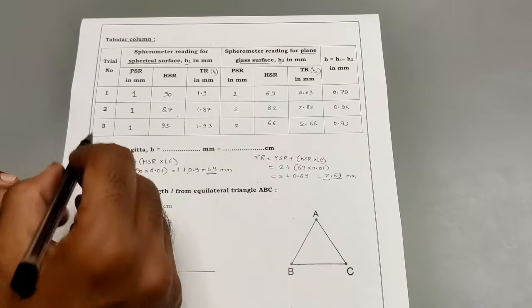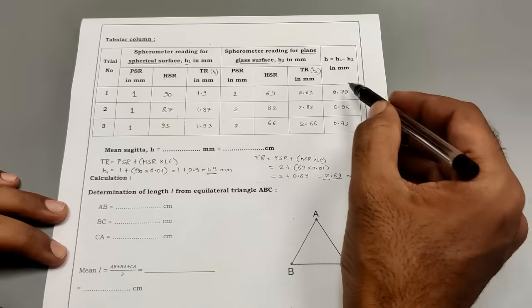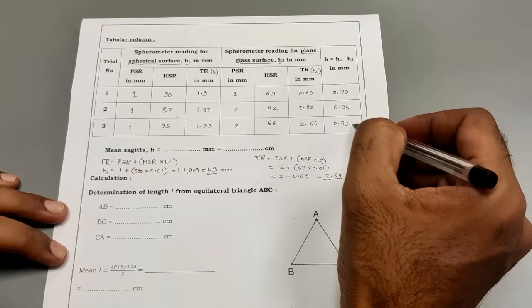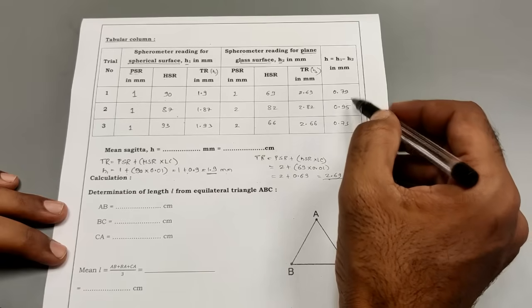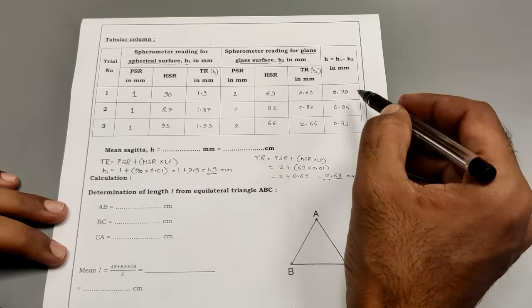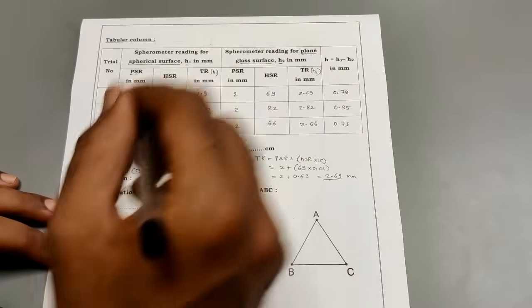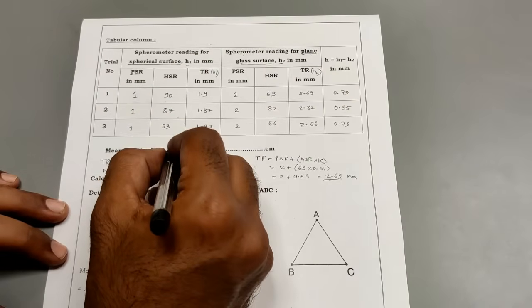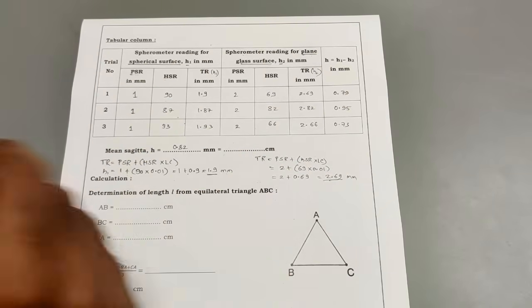Okay, see, the rest of the 2 trials, the second and third one, I have taken and noted down the readings here directly. So we have got the values of H as 0.95, 0.73. So we have got a total of 3 values of H here. So we have to take the mean: 0.79 plus 0.95 plus 0.73 divided by 3. You will get the mean value as 0.82 mm, right? This will be the mean value.